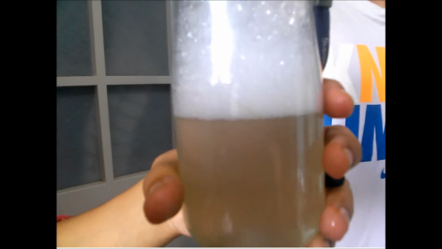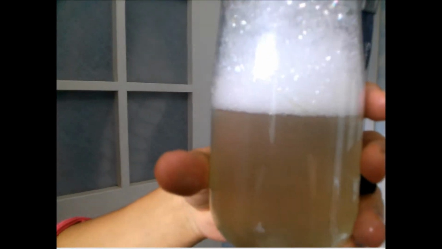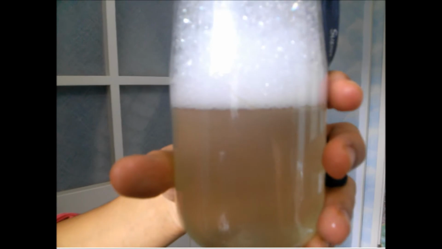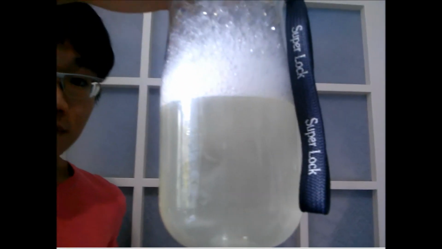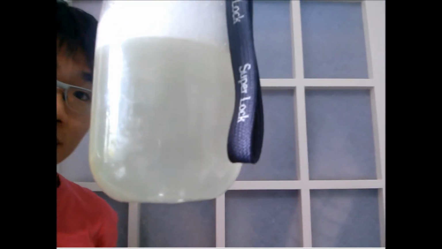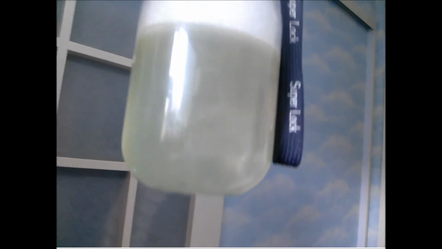Shaking it up, and now there's a very big layer of foam. This layer of foam basically blocks the oil so that the oil, now trapped in the water, cannot reform a layer. As you can see, even at the point of contact between the foam, that is the detergent, and the water, you will not see a layer of oil.